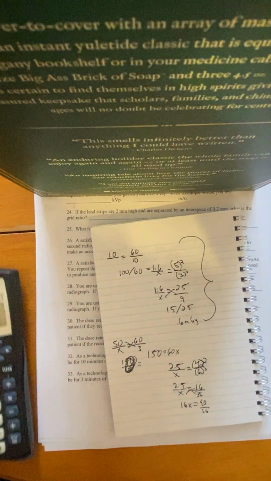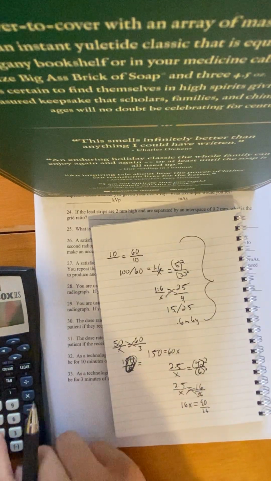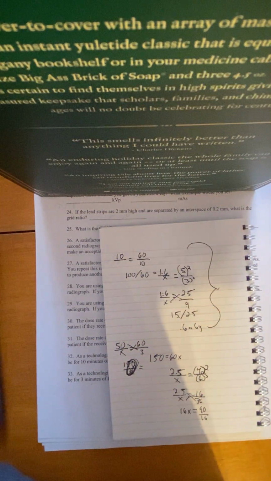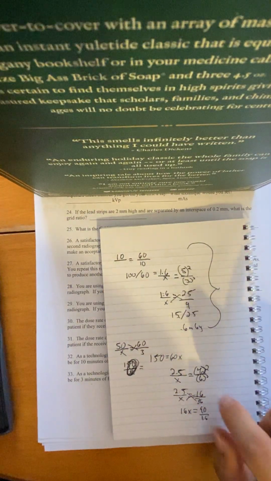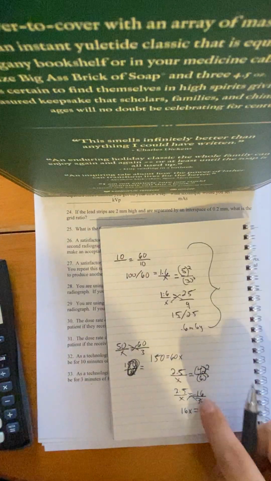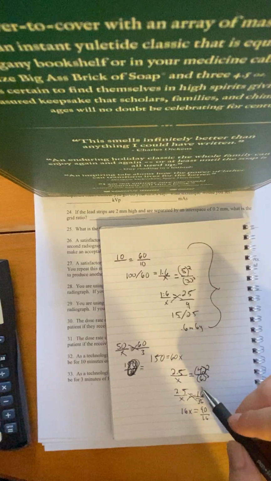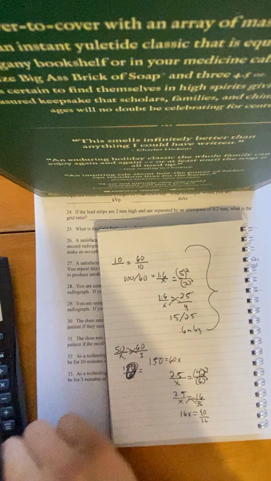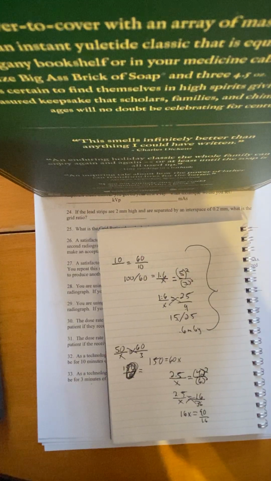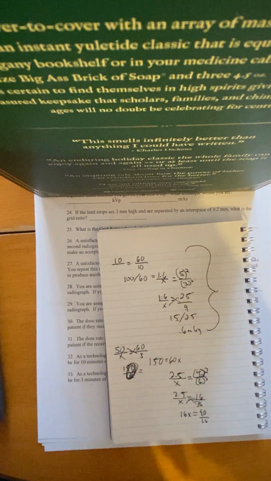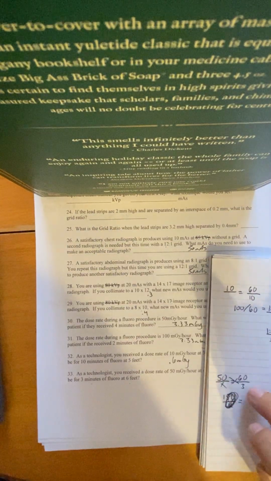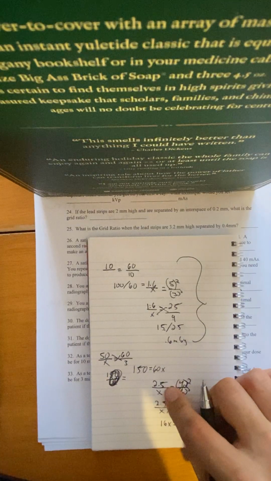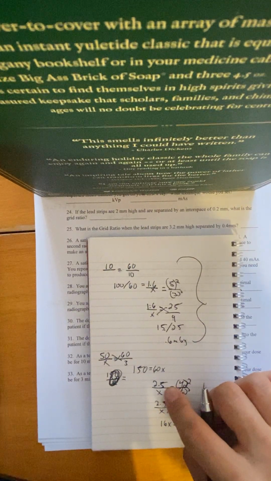And that's not correct. I messed up somewhere. Hold on. 36 times 2.5 divided by 16. How did I get 1.1 on my last one? 4 squared, 16. 6 squared, 36. Hold on. 50 times 3 divided by 60 is 2.5. What did I do? 150, 60, 2.5. I should have gotten 1.1.